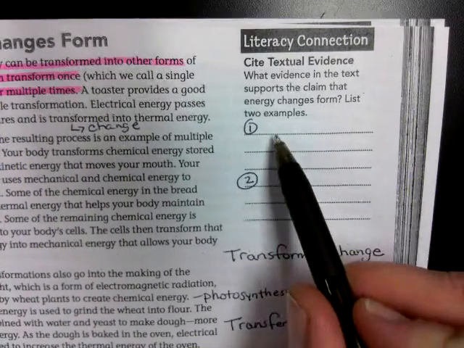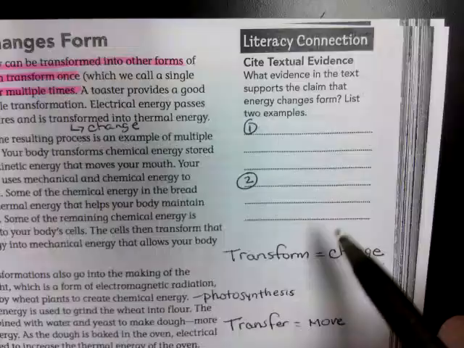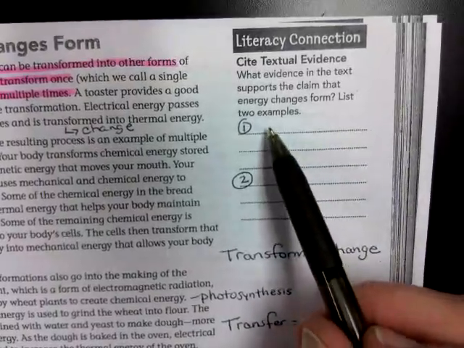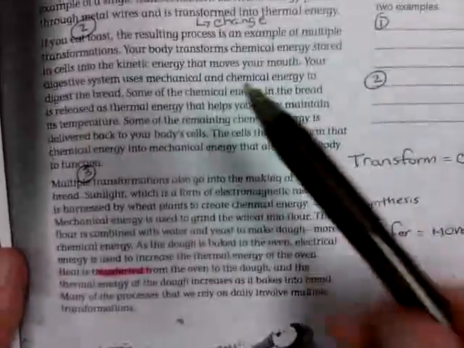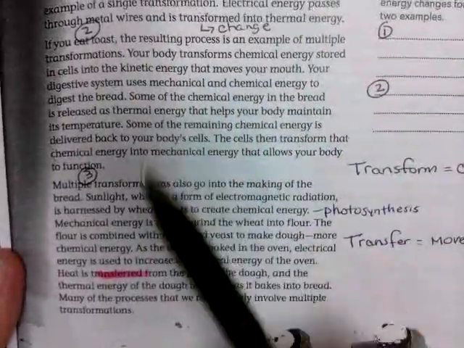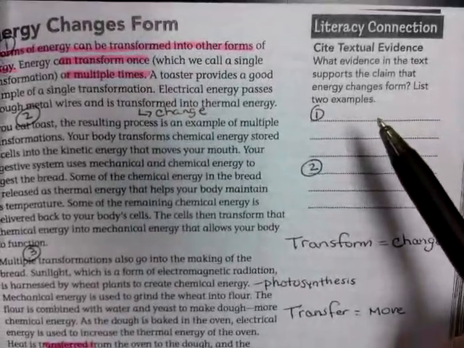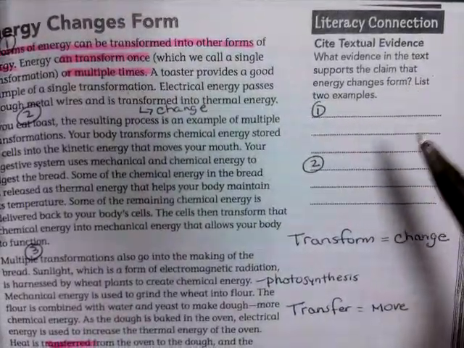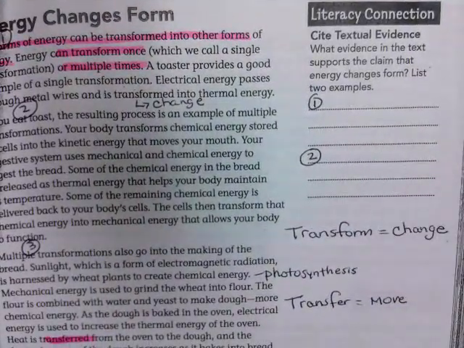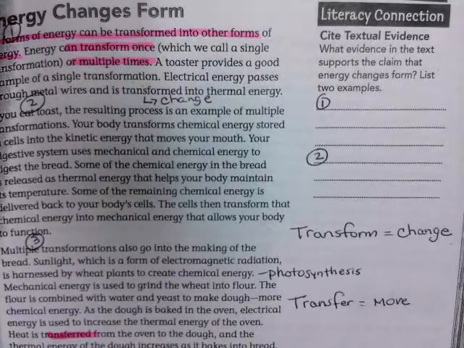I just need like a quick sentence of those 2 examples, or actually not even a sentence. You can just write the examples. What are the 2 examples in here that we can use that support the claim that energy changes forms? Write those down there, and when you get that done, come up and show it to me because I want to check that off. Thanks.